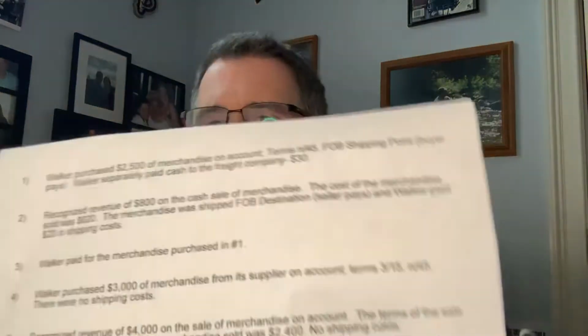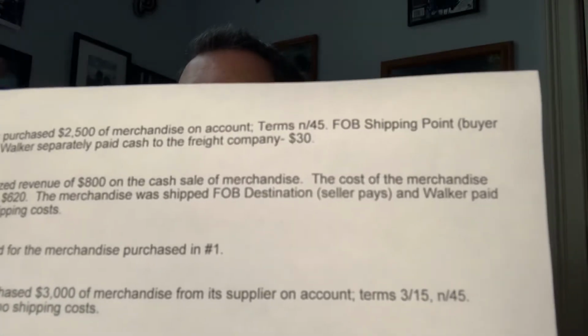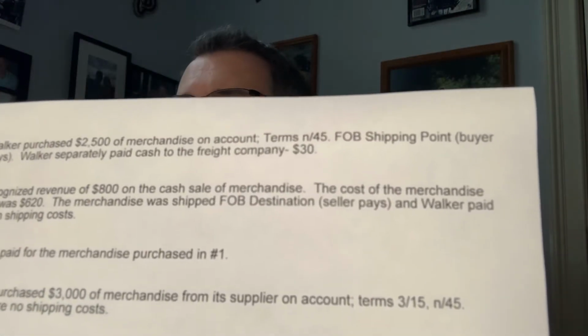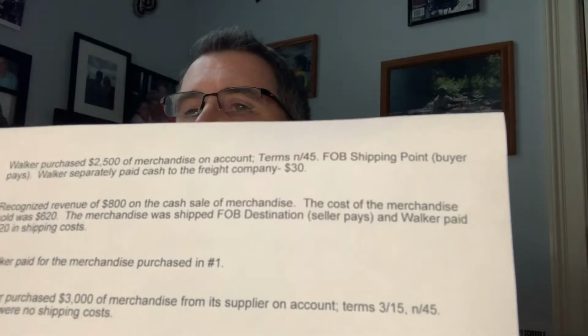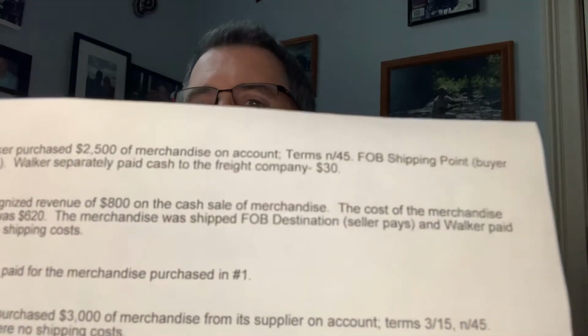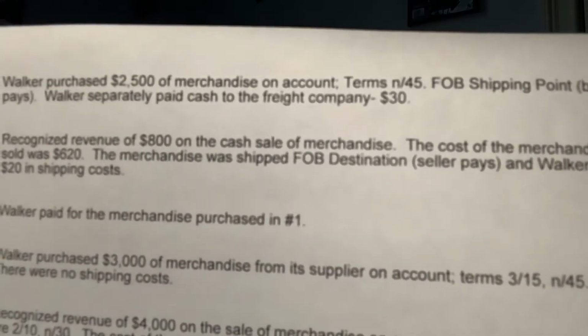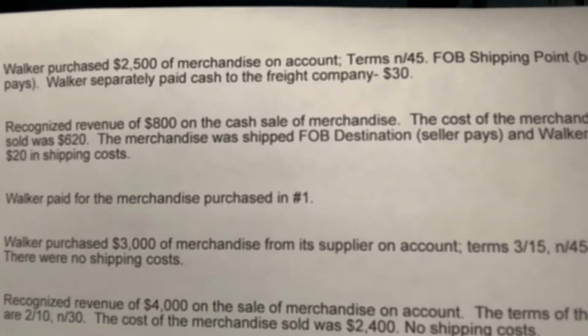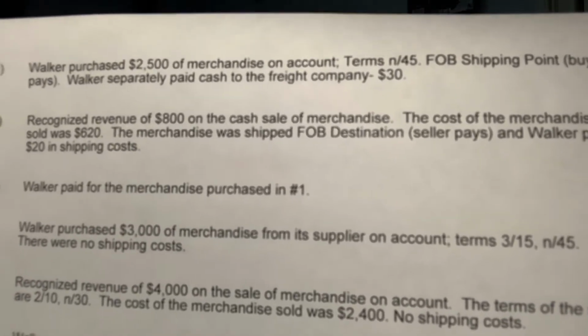All right? All right, let's take a look at number 2. Number 2 says, recognize revenue of $800 on the cash sale of merchandise. The cost of the merchandise sold was $620, and the merchandise shipped was FOB destination. And that means the seller pays, right? And then it says Walker paid $20 in shipping costs. Now, this time, we're the buyer or the seller, right?